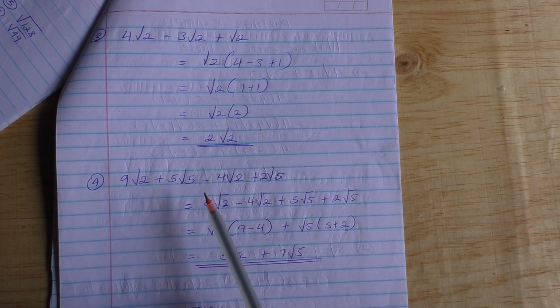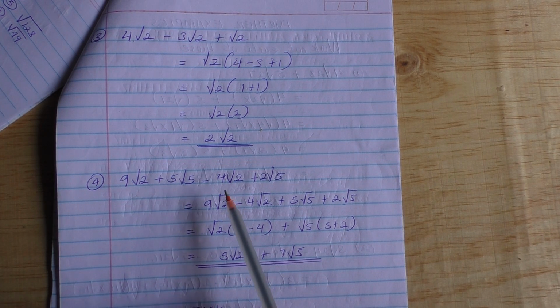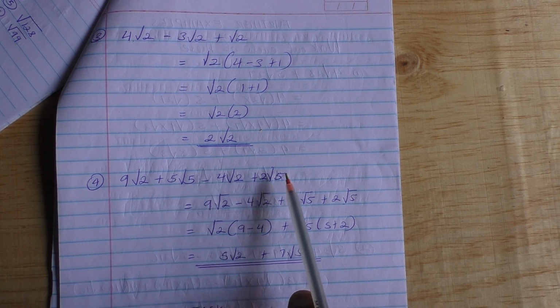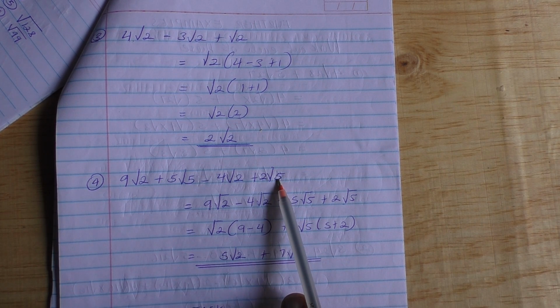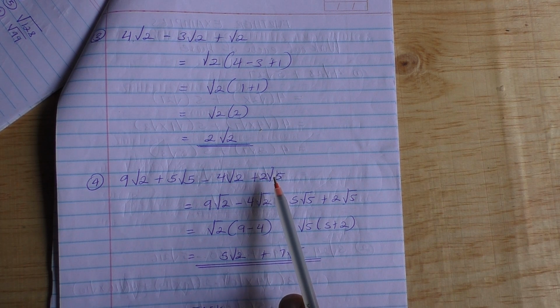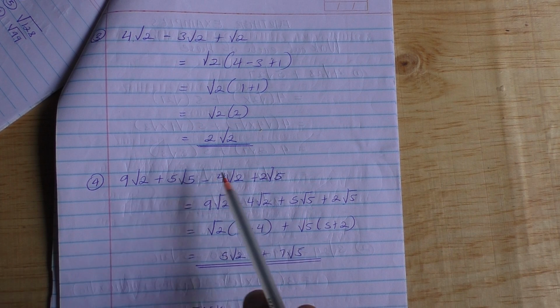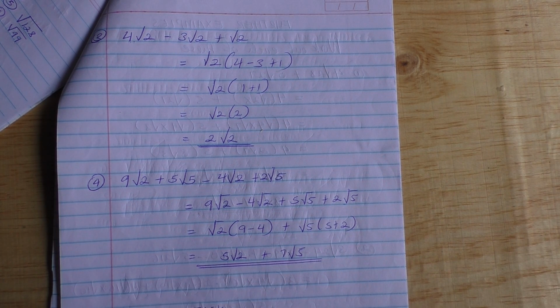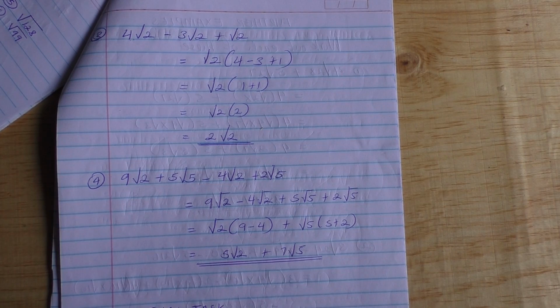So, in short, what I can see is that these roots are treated as unknowns, just like you may have 9x plus 5y minus 4x plus 2y. So the same way we treat these different roots. We collect like terms and simplify. So this gives us 5 root 2 plus 7 root 5. So that is addition and subtraction of surds.